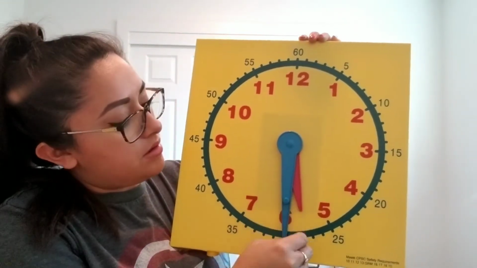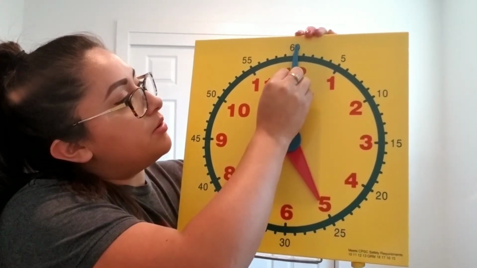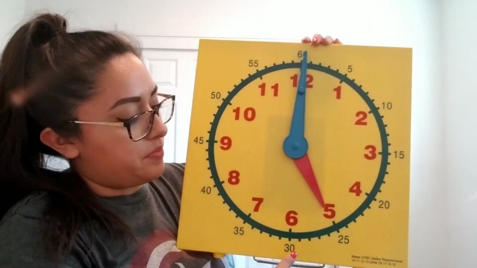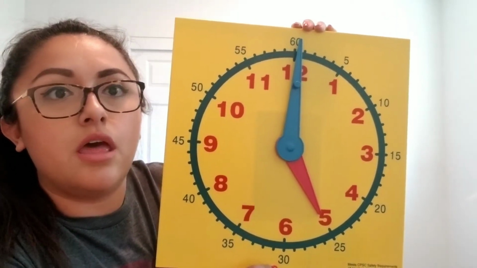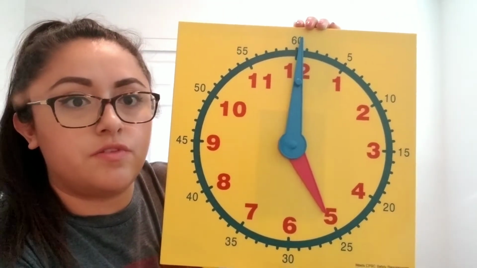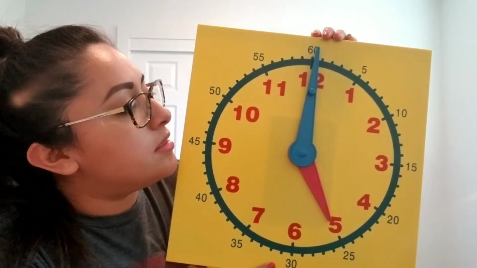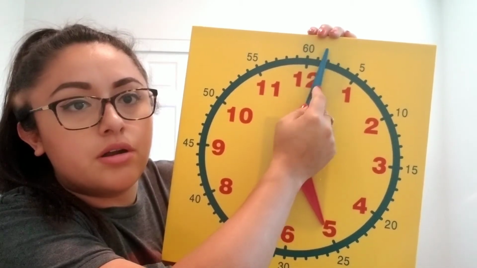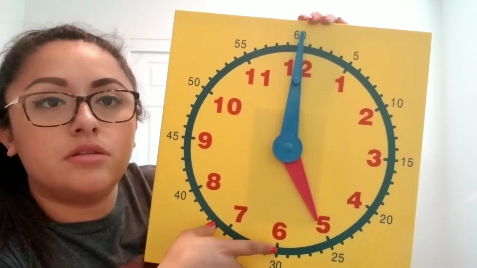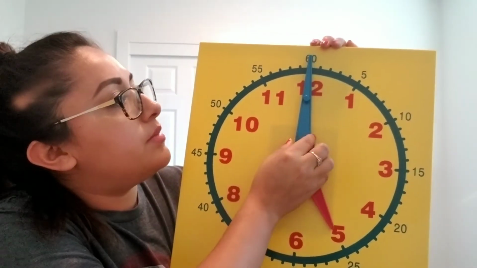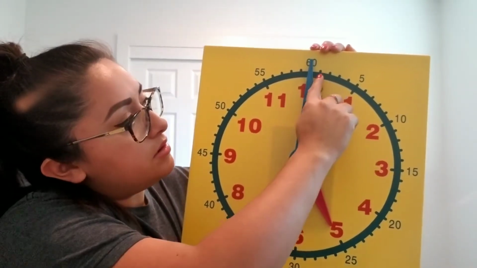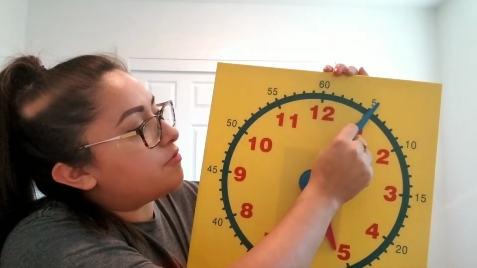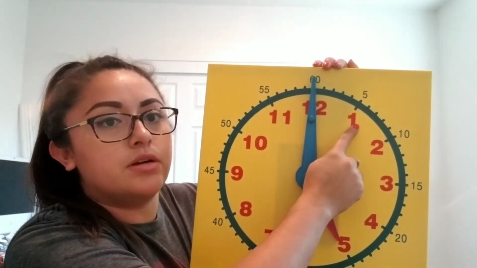When we are going around the clock, we can see that there are these little numbers around the clock, and these are not on your typical analog clock. These are just here for you to remember and to remind you that each one of these small little lines is about 1 minute, and there are 5 minutes in each of the red numbers.